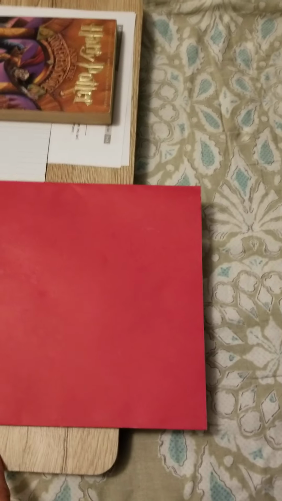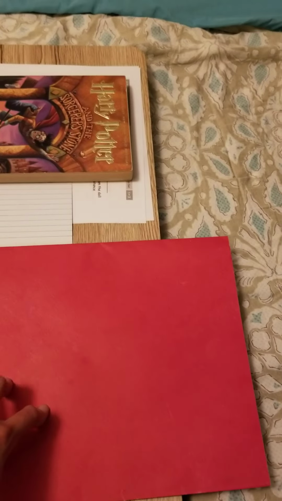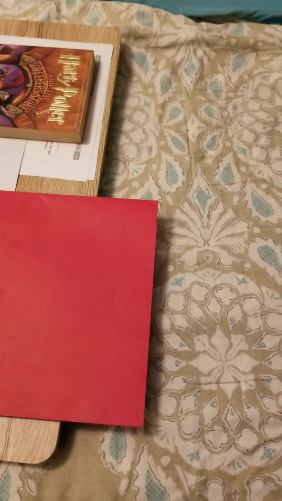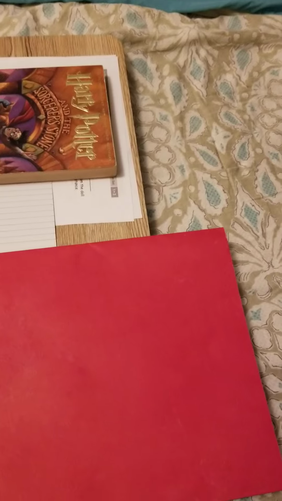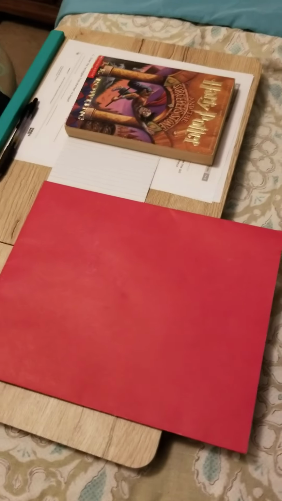Okay, so I'm going to give you some statements and you tell me if they are true or false. So the first statement is, the folder is longer than the book. True or false? True. True, the folder we can see is longer than the book. Next statement, the index card is shorter than the folder. True or false? True. True, it is shorter than the folder. The book is shorter than the index card. True or false? False. False, the book is longer than the index card.